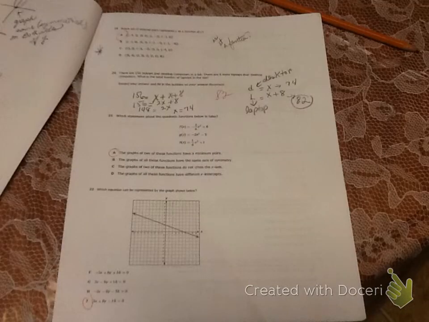7 of 8, we're almost there. This is number 19. Which set of ordered pairs represents Y as a function of X? So basically, which one's a function? Which one has a unique Y for each X? So in other words, you see that A is the only one that works out.